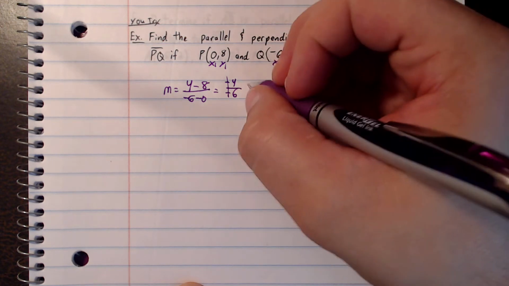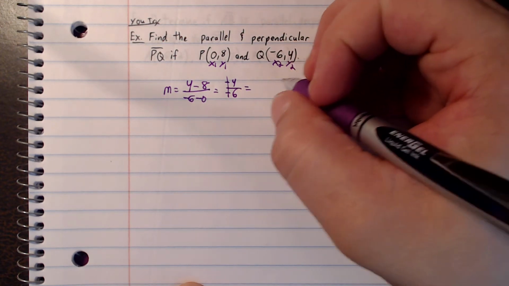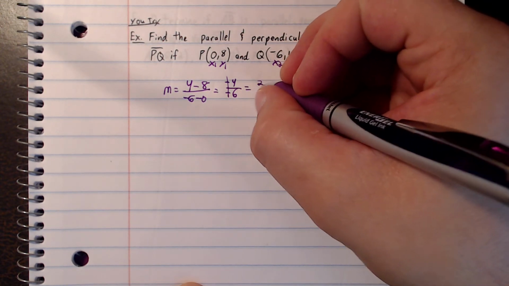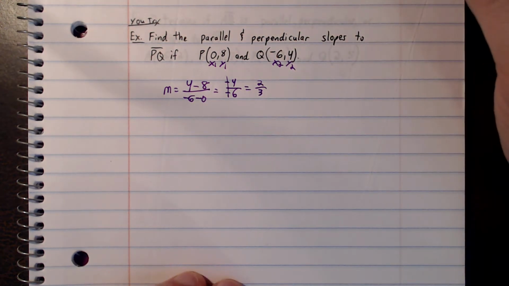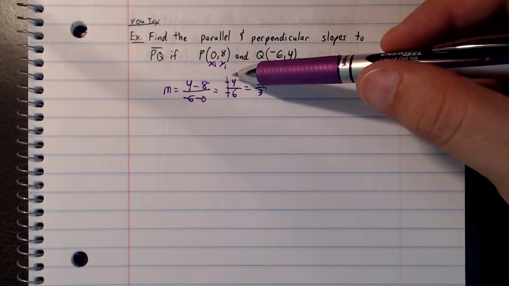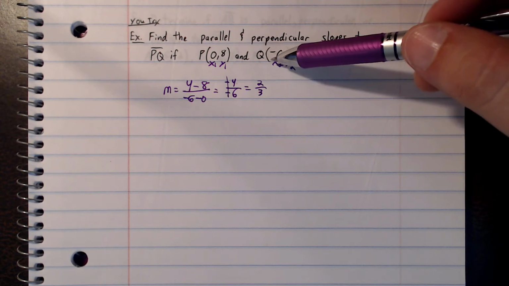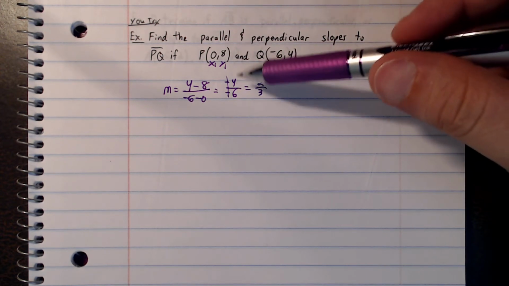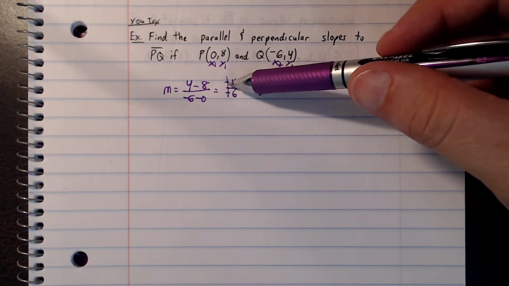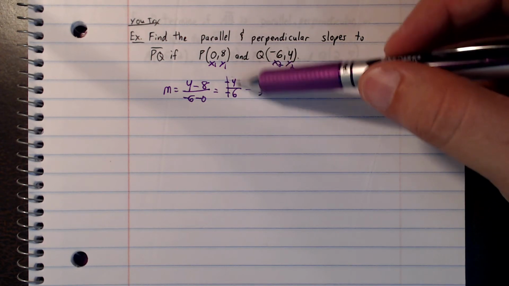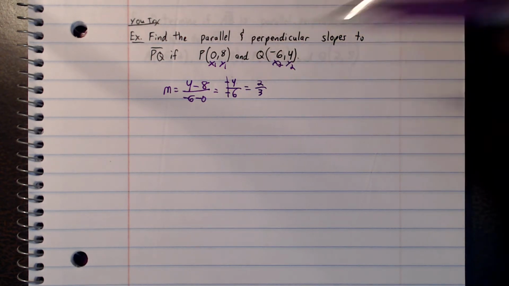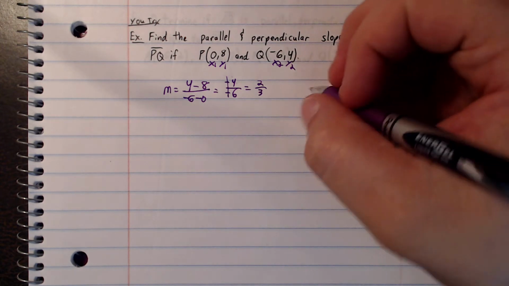Those are going to cancel out. And then that leaves us with 2 over 3. I'm reducing this. Okay, we got 2 over 3. So we want parallel.